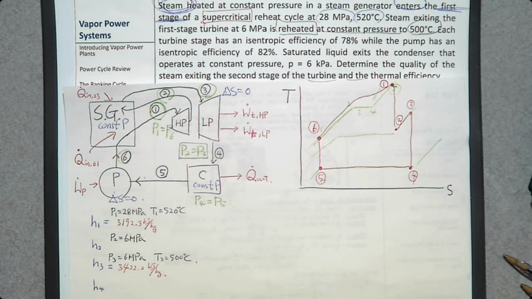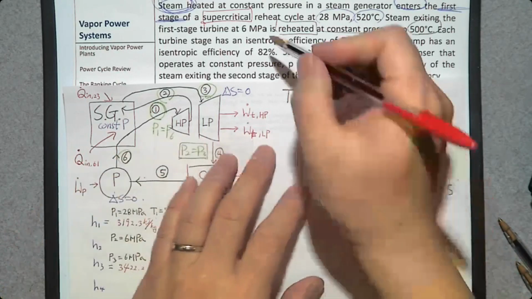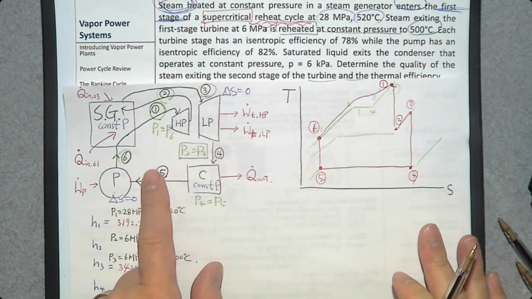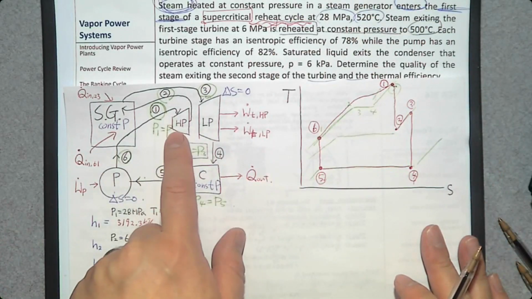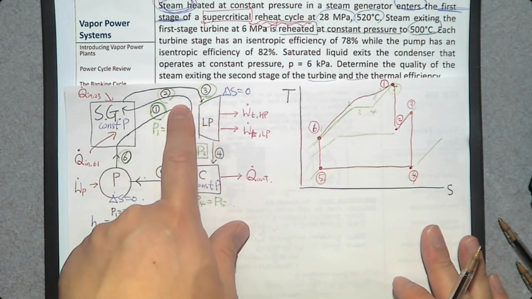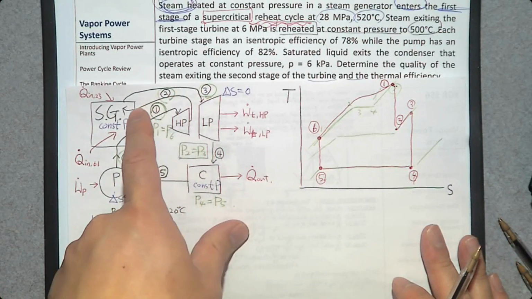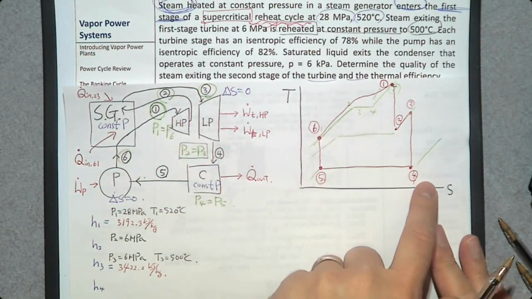Okay, so we were solving this problem last Thursday, and let's continue. So we have a reheat cycle, ideal reheat cycle, and this is the schematic of this ideal reheat cycle. So you can see there are high pressure turbine and low pressure turbine, and states number 2 and number 3. This is the reheat process, and this is the TS diagram.